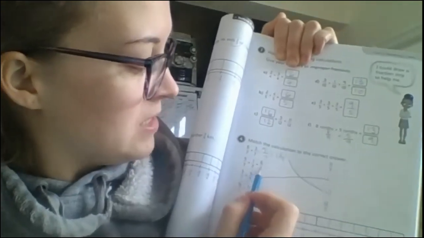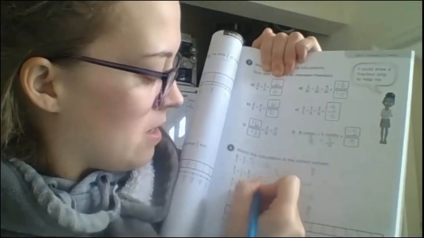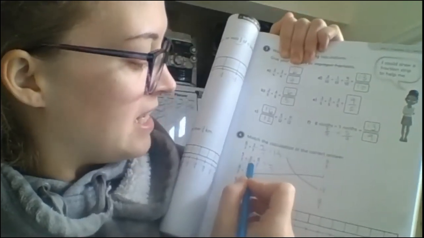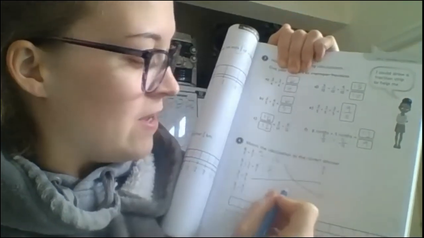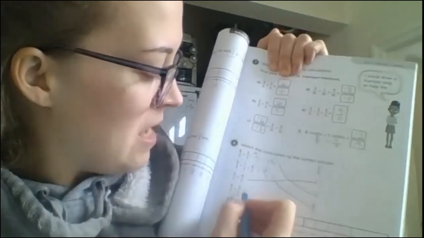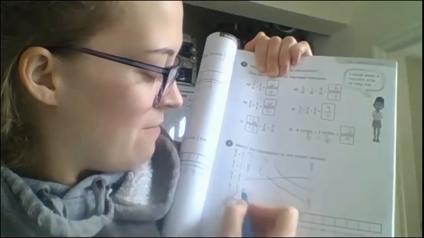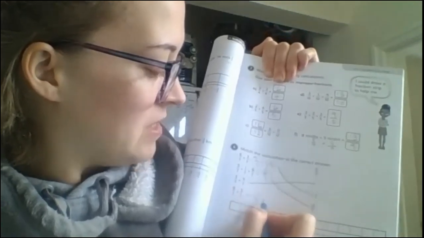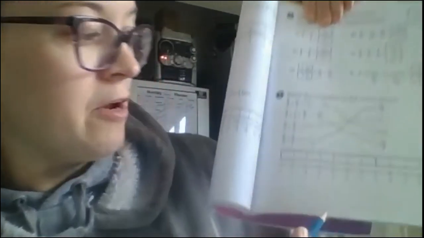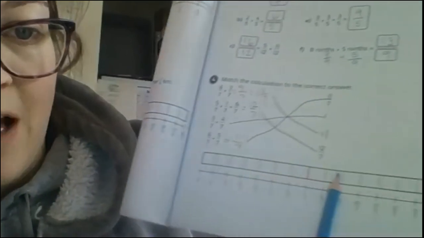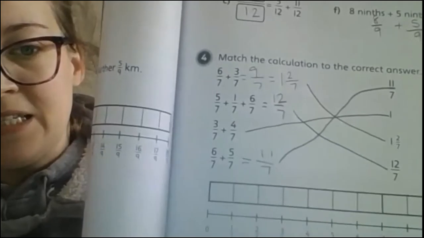5 7s add 1 7th add 6 7s. So my denominator stays as 7s. 5 add 1 is 6, add 6 is 12 7s. Oh, look, there's 12 7s, which must mean, let's have a look. We've got the answer of 7s. 6 add 5 is 11 7s. There we go. And you could have used this to help you if you needed to. Okay, so there's your answers.